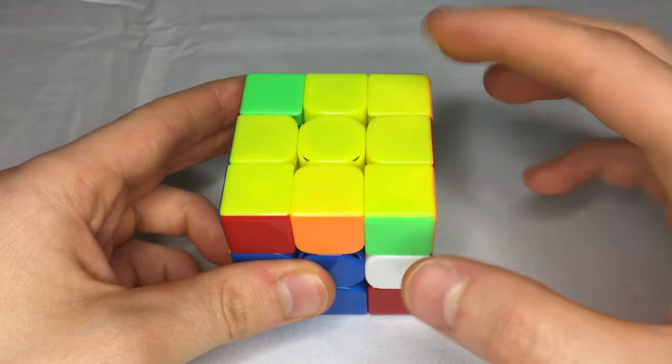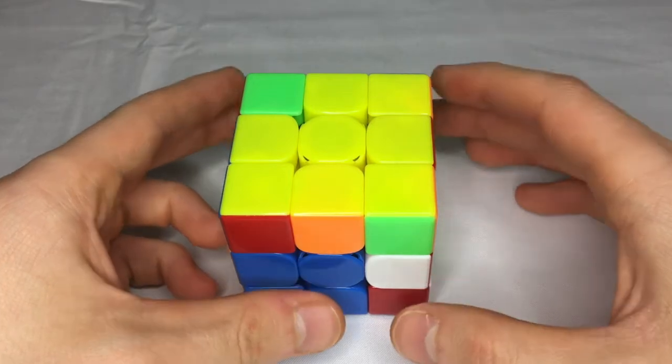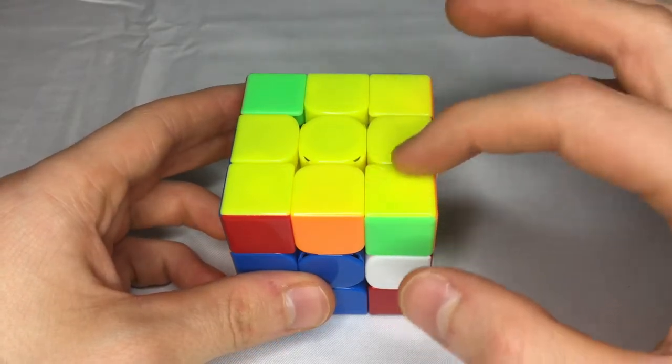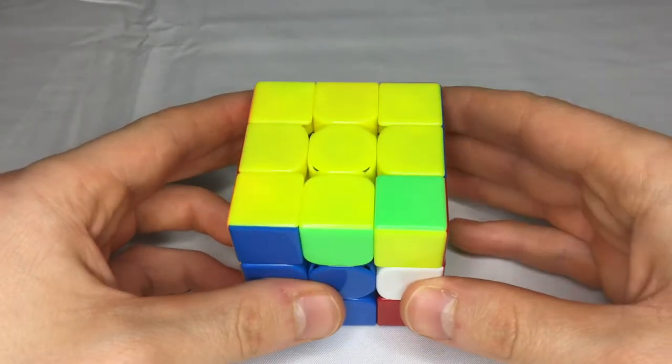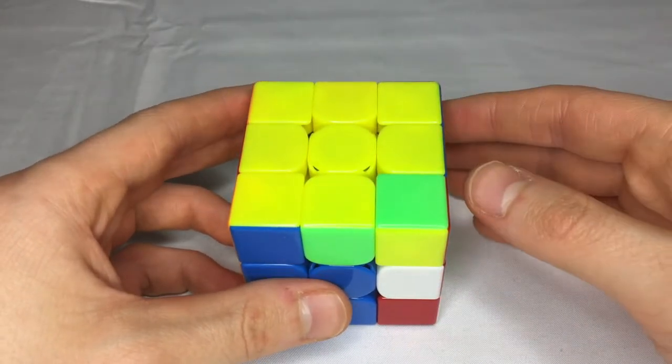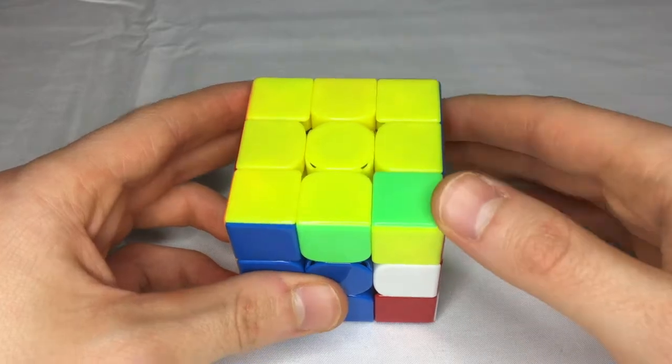Now you can see it's solved, and we need to move the other unsolved corner into this spot here. In this case, it's a U2. And now we just repeat the same algorithm until this is solved.